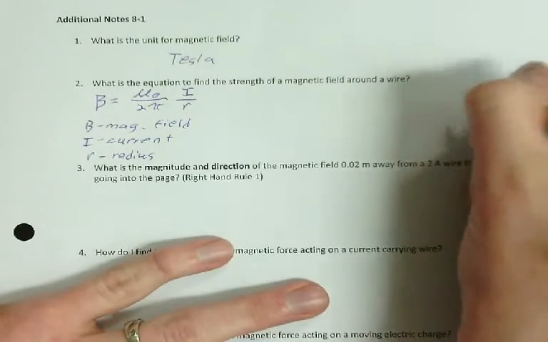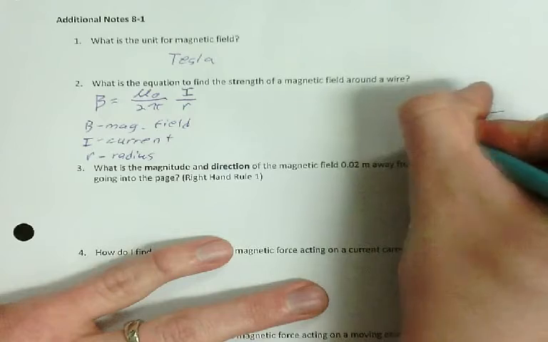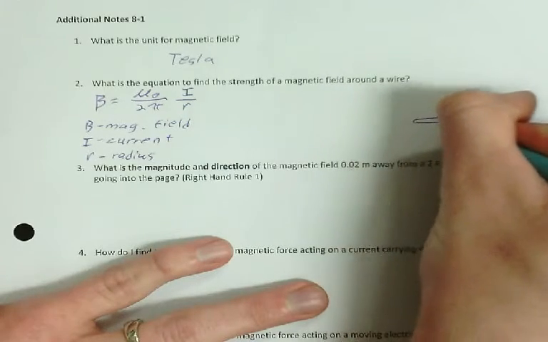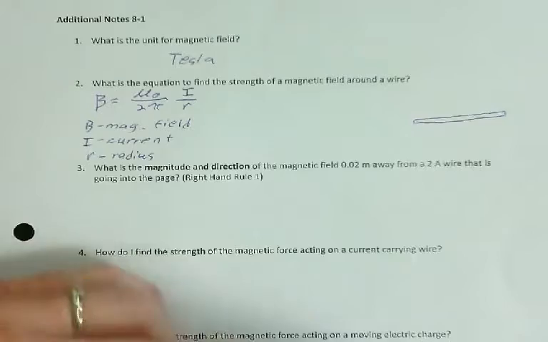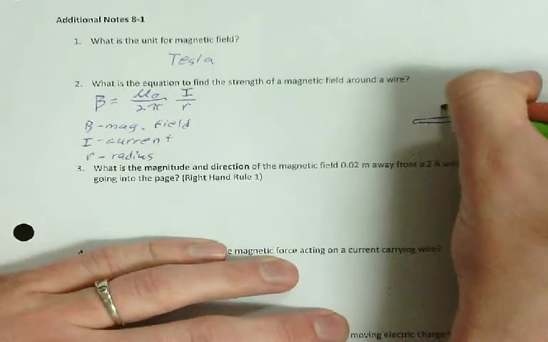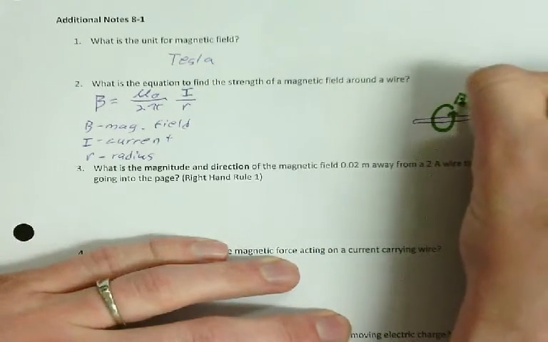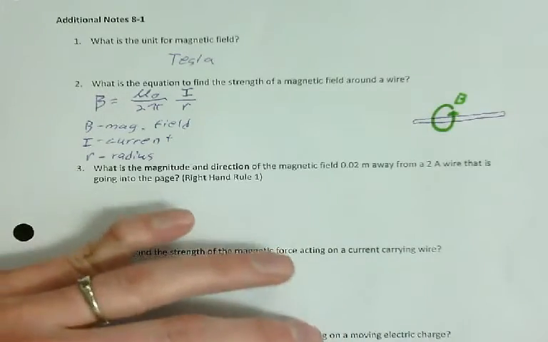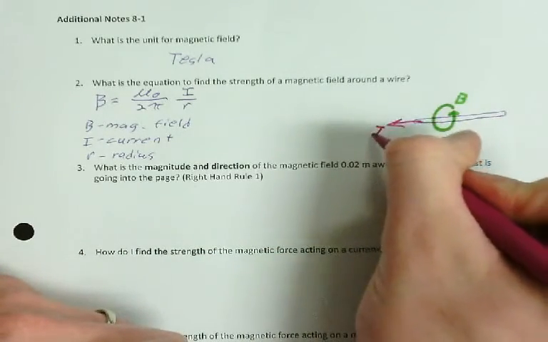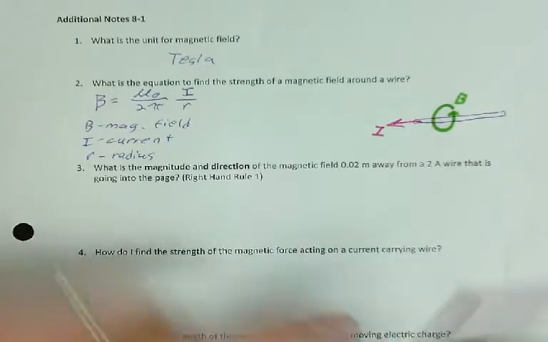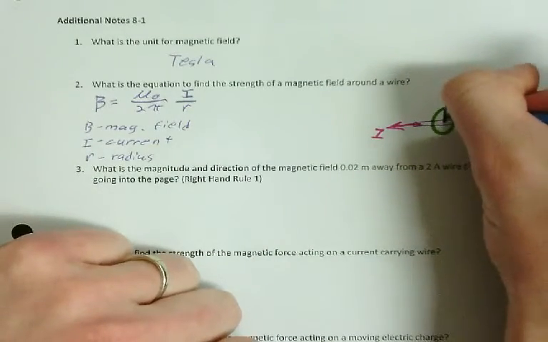So here's my wire, I'm looking for the magnetic field that's going around it. And so the radius is how far out from the wire it is.